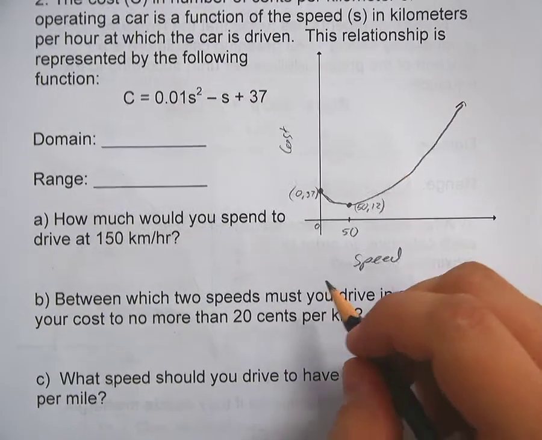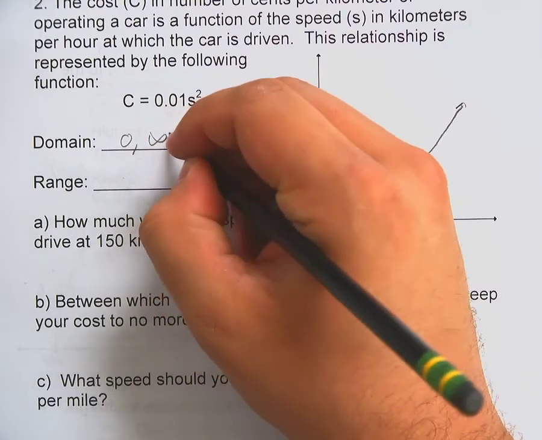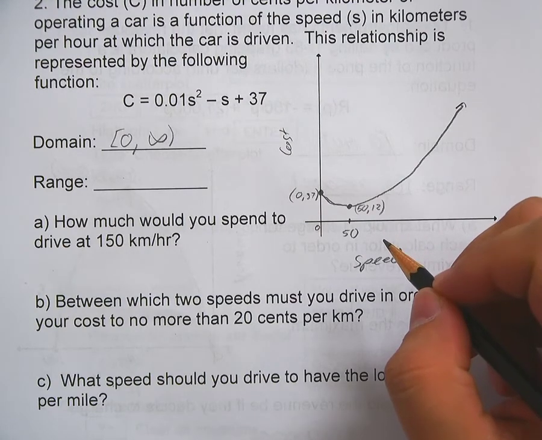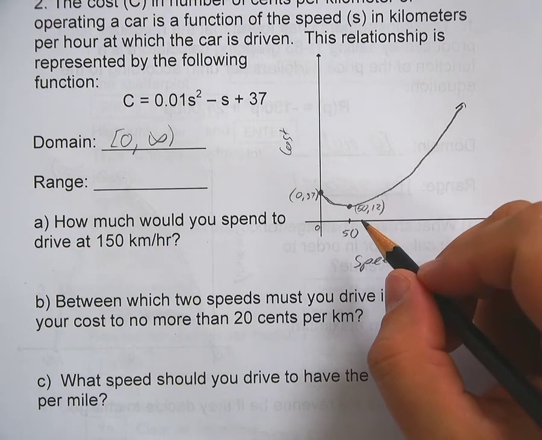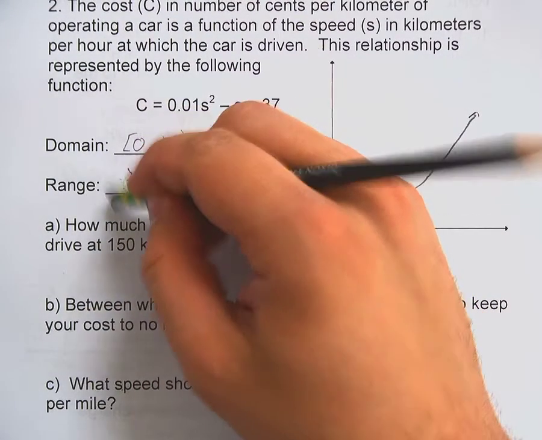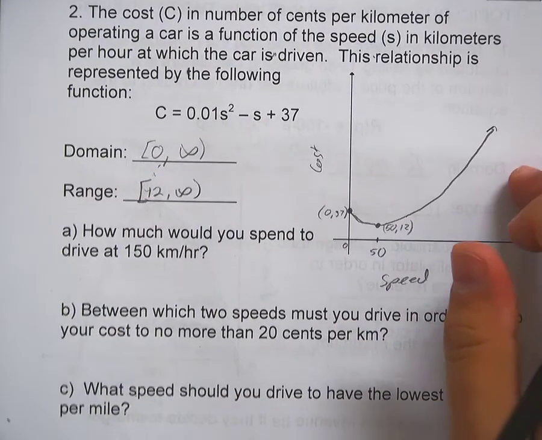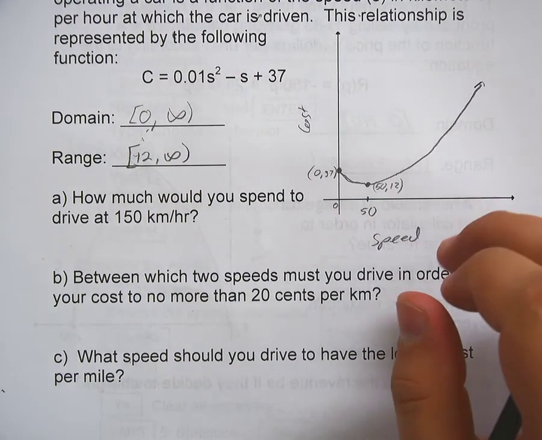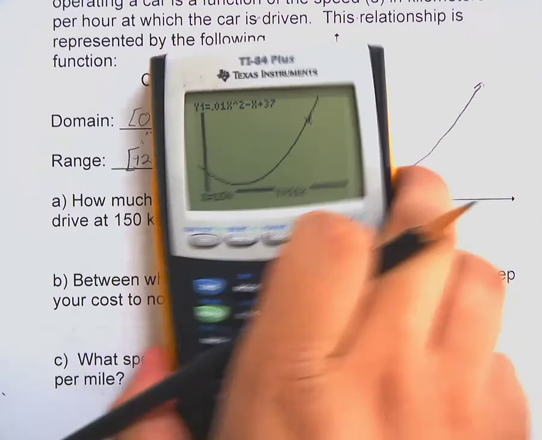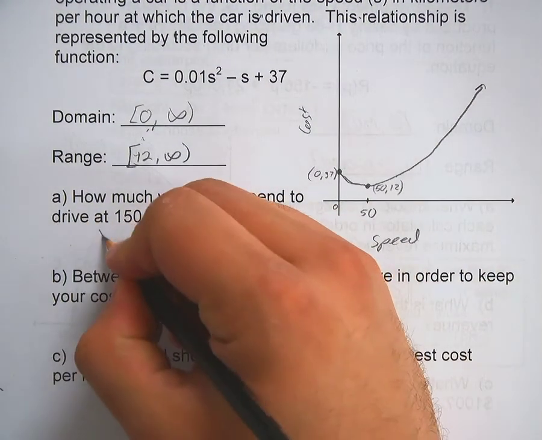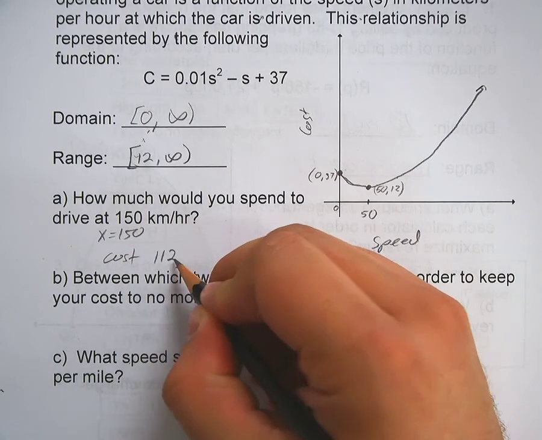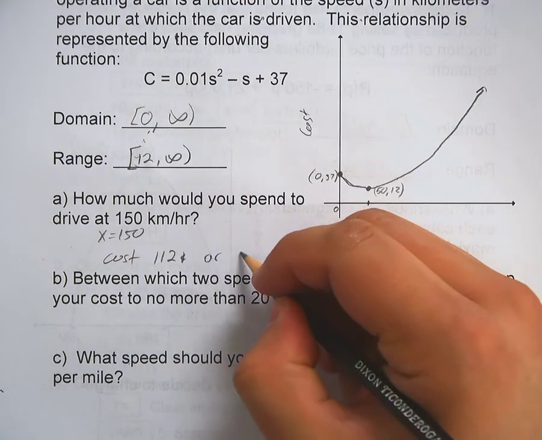All right, so your domain is going to be 0 to infinity. It's going to keep going there. It's never going to stop. Realistically, your range is going to be the lowest point here, which is 12 to infinity. Okay, it says, how much would you spend to drive at 150 kilometers an hour? So hit trace, 150. You'd spend 112 cents. So that's your X is 150, right? So that's your cost is 112 cents, or what is that, $1.12?